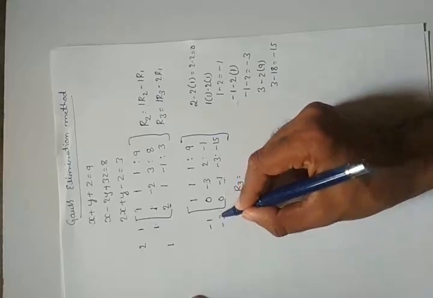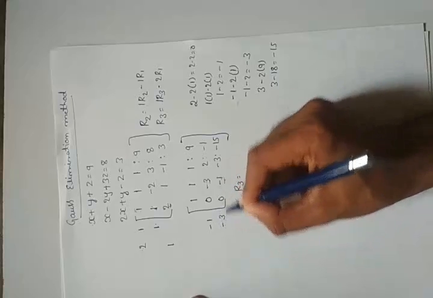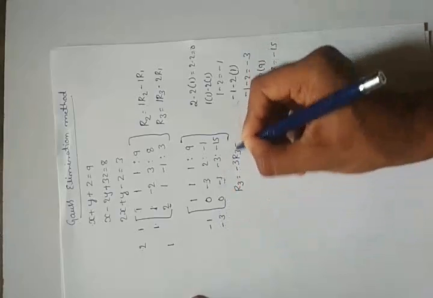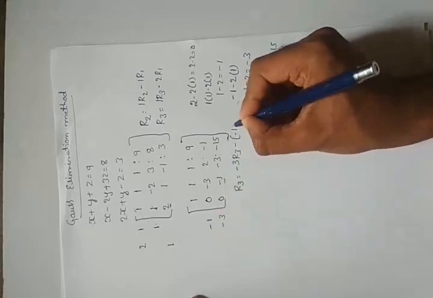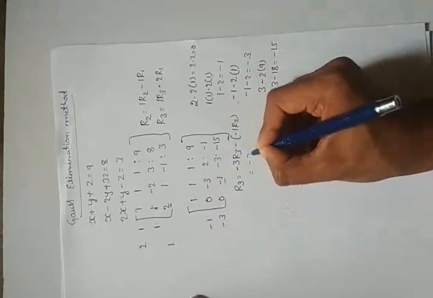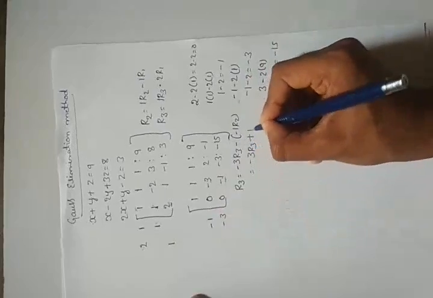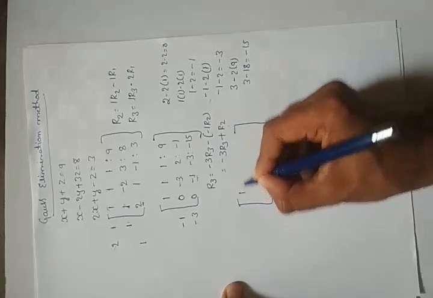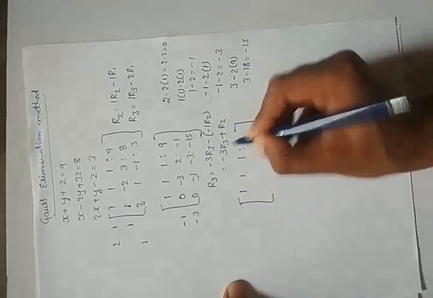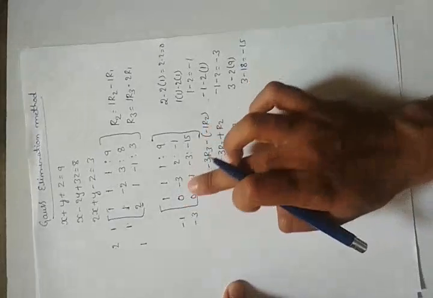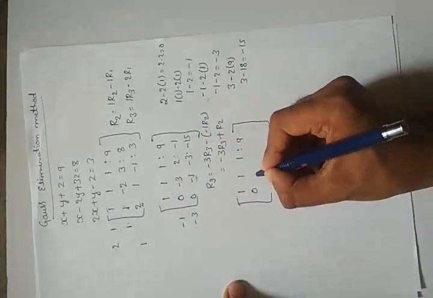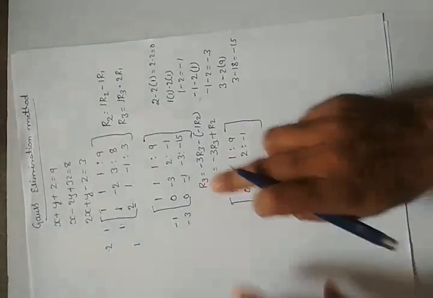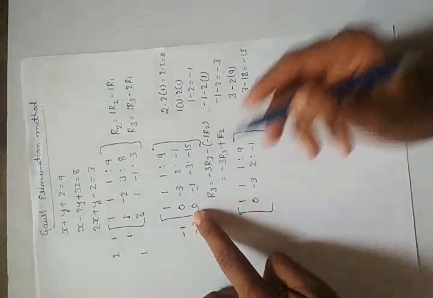Next we write the row reduce operation for R3. So R3 is equal to first multiply all the values in the third row by minus 3, so minus 3 into R3. Next, minus is common and minus 1 into R2. That is minus 3 R3 minus, minus into minus plus R2. It is for R3. Using this, the first row is common, so there is no change. We are writing only for R3, that's why the second row is common: 0, minus 3, 2 and minus 1. For the third row, using this relation we operate on the R3 row.